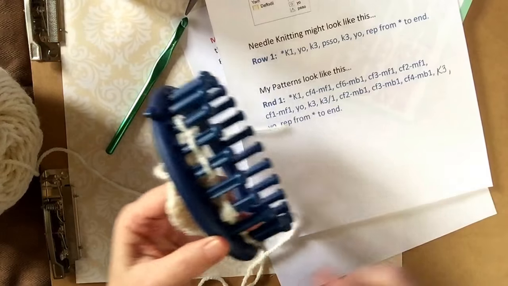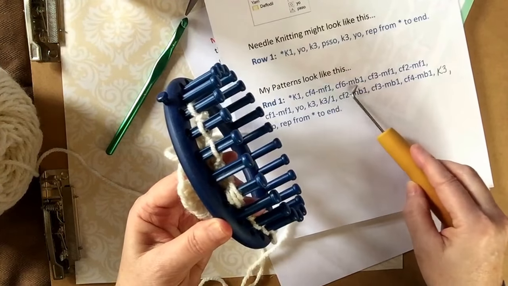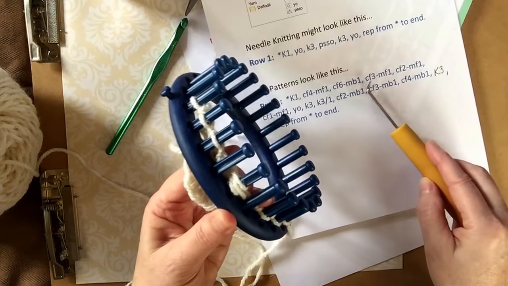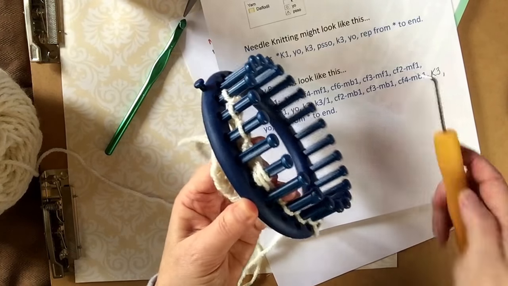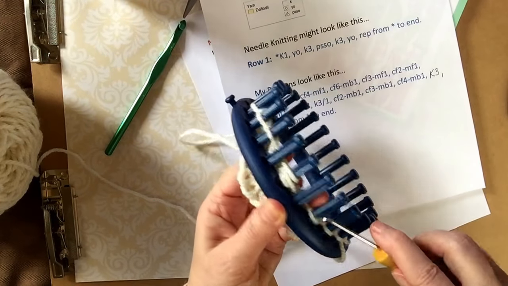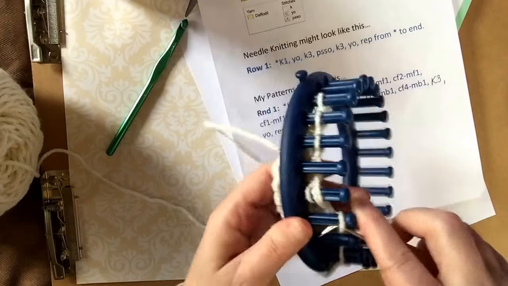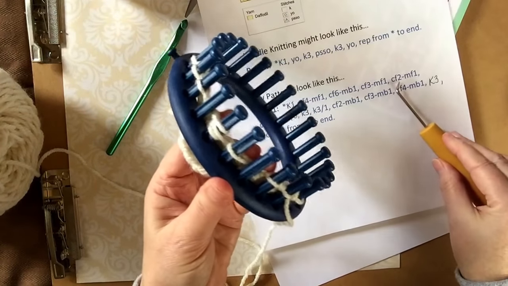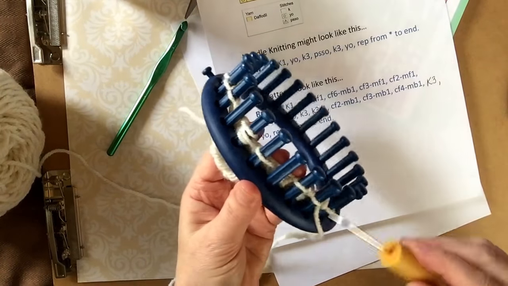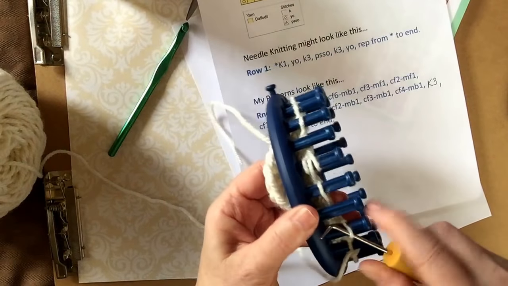Okay, so we did the count forward 6, move back 1. Now we're going to do the count forward 3, move forward 1. 1, 2, 3, move forward 1. Now we're going to do a count forward 2, move forward 1. 1, 2, move forward 1.